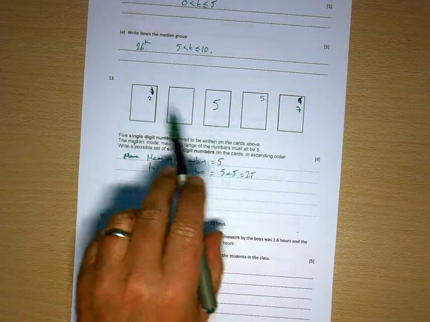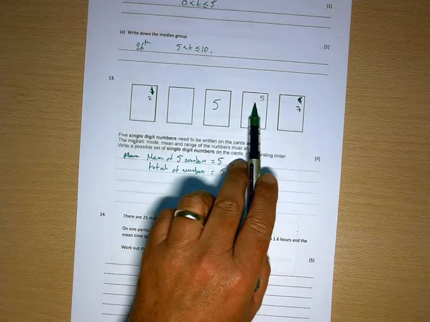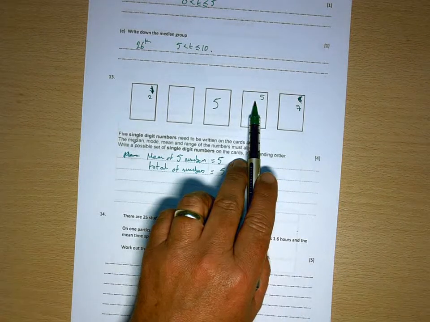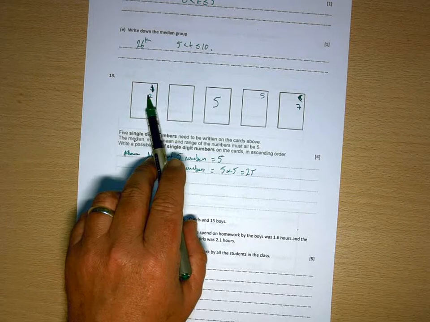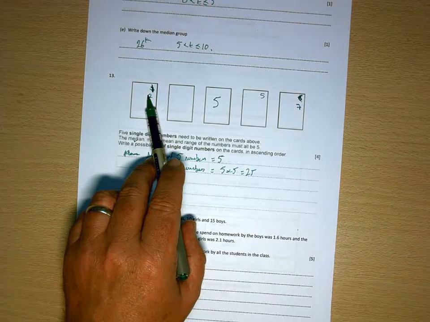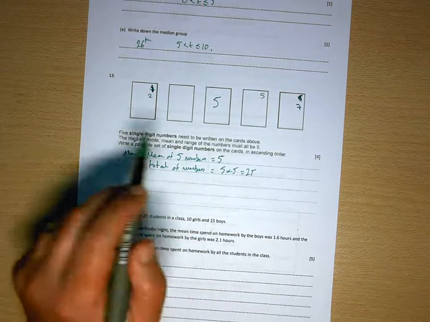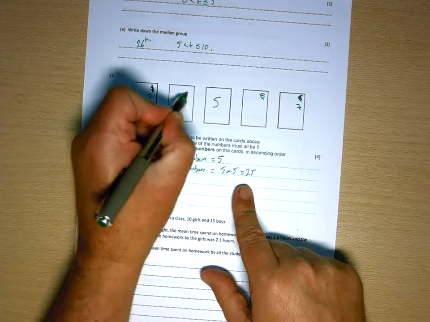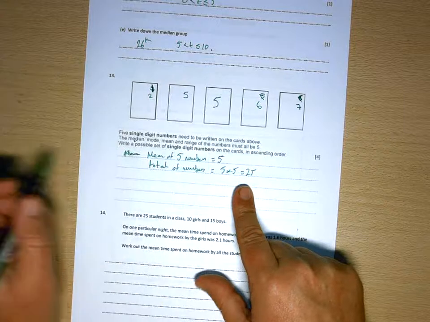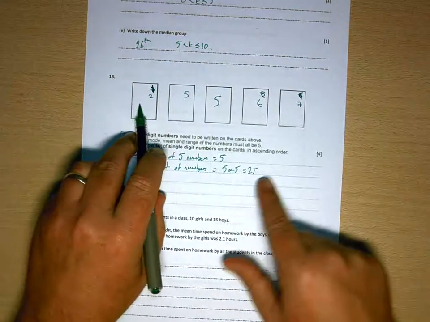So that gives me the range. These now add up to 10, 17, 18, 19. So to make the 25, that would then give me another 6. So that would then become this. So let's see if this works.